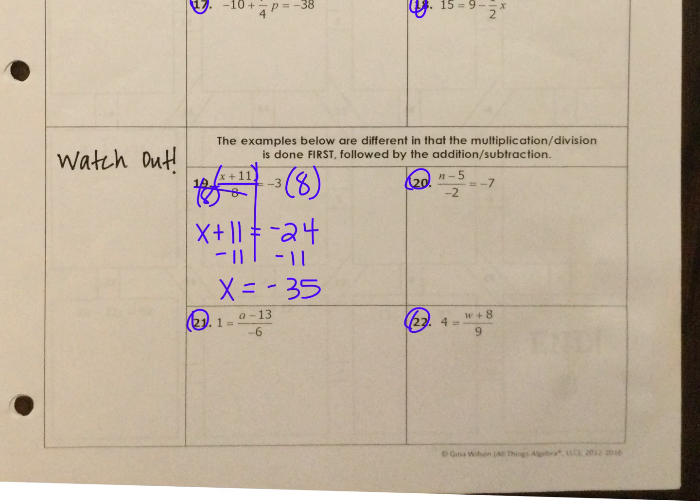All right, so do 20, 21, and 22 on your own. Do all those problems I showed you. Turn them in. Send me a picture, whatever's going on with you.